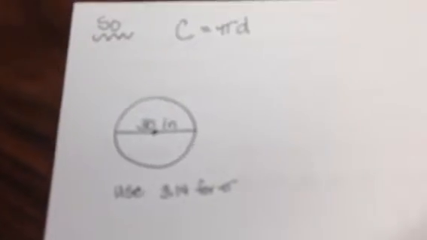This first example, again, we're going to pretend my circles are actual circles. We have a diameter of 30 inches, and it says we'll use 3.14 for pi. Okay, so I'm going to have pi times diameter. So I'm going to do 3.14 times 30. I get a 0, I get a 12, I get a 4, I get a 9, go 2 places. 94.20 would be the circumference of that circle.